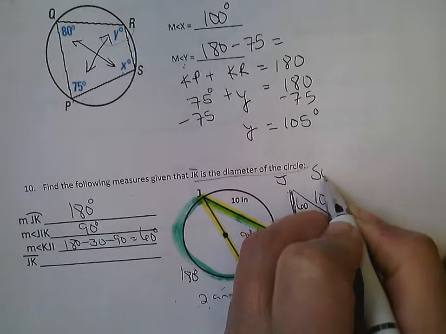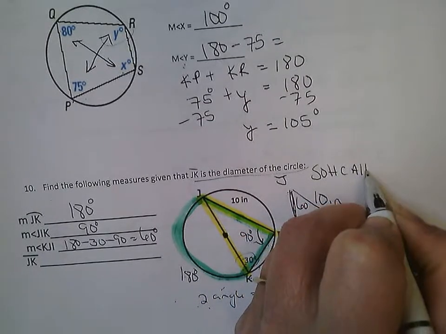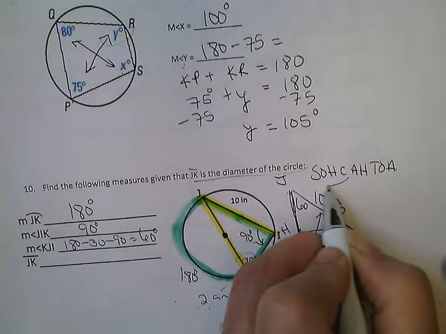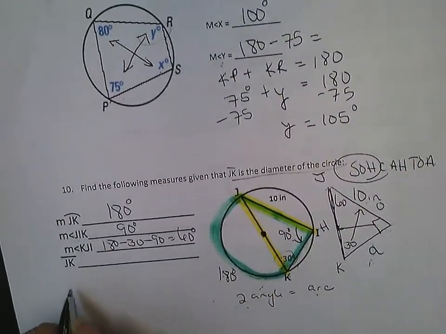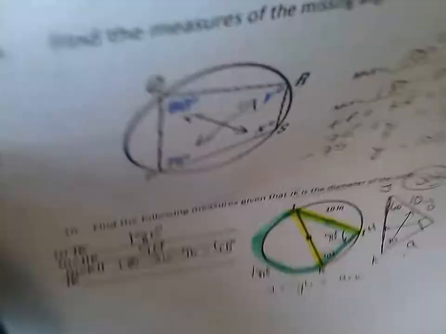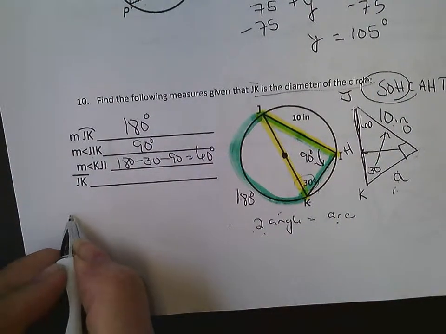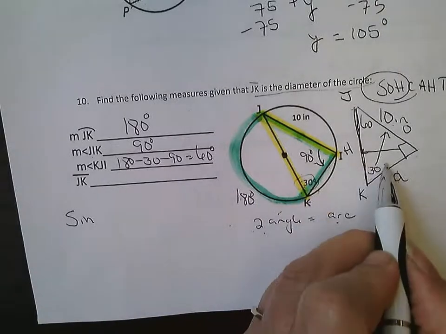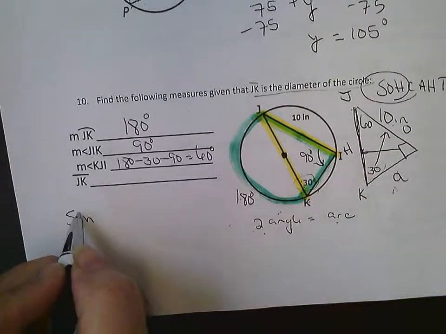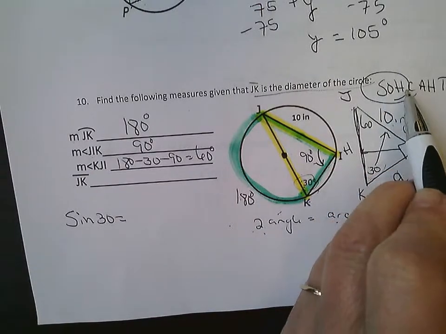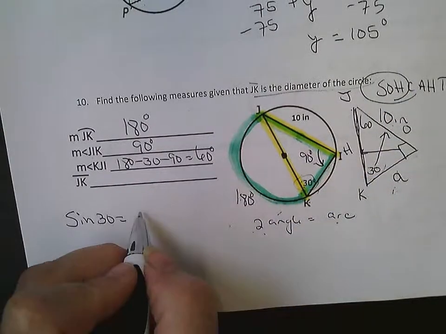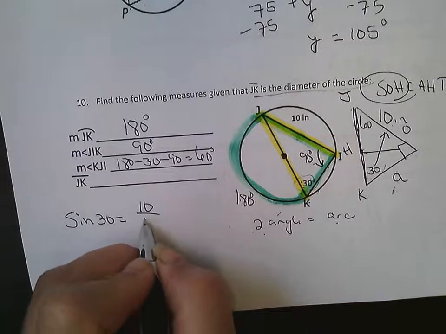So in our SOHCAHTOA, the one we're interested in is SOH. Let's take a look. I'm going to put it over here so I have a little more room. The sine of the angle, which we used as our reference angle as 30, is equal to the opposite over the hypotenuse. So our opposite is 10 over our hypotenuse.